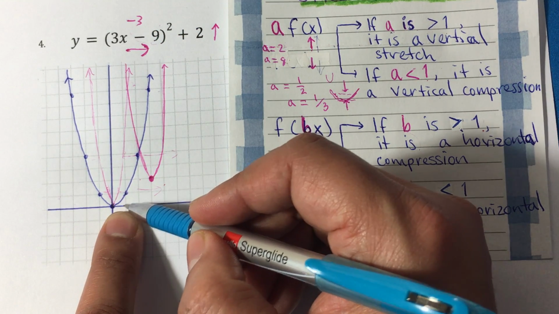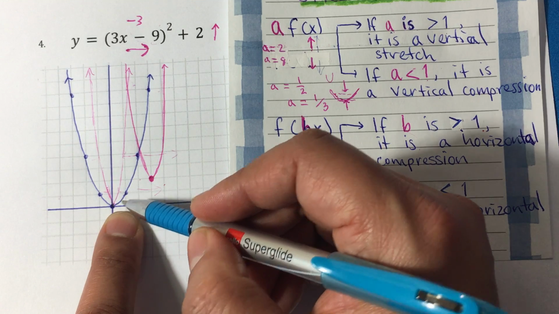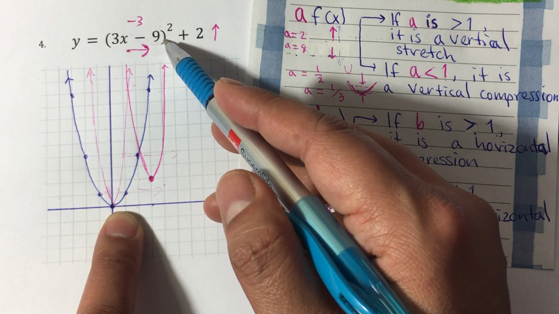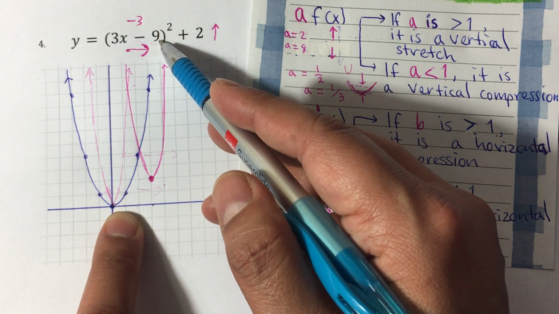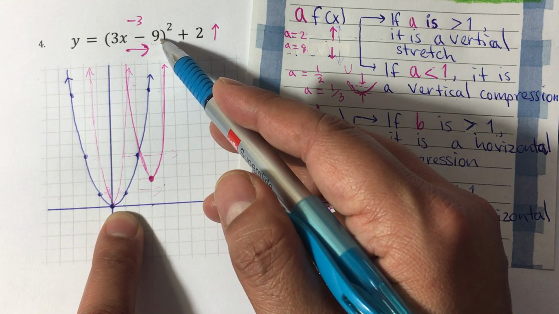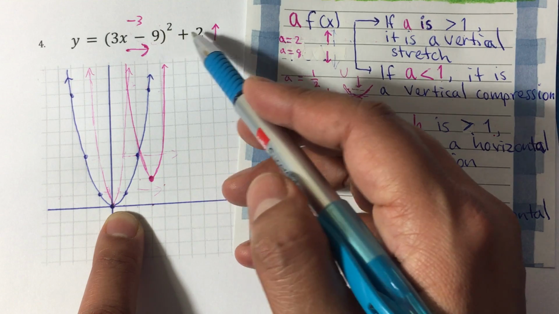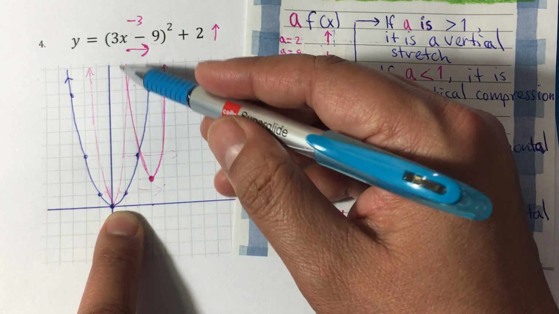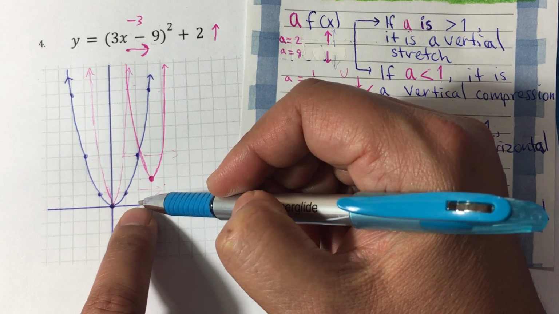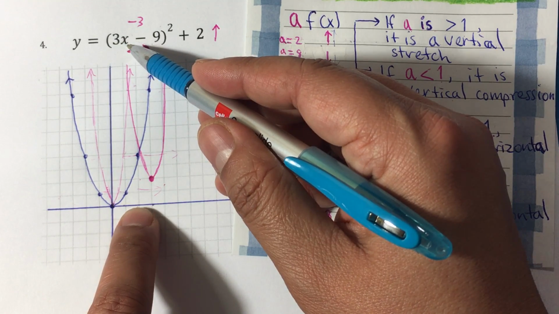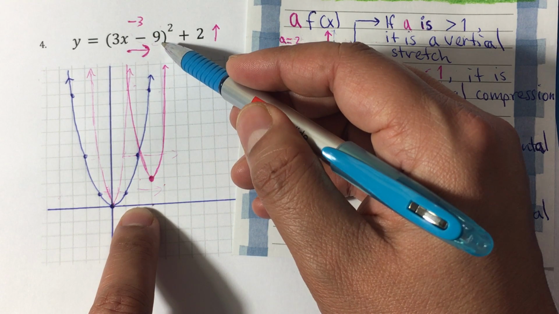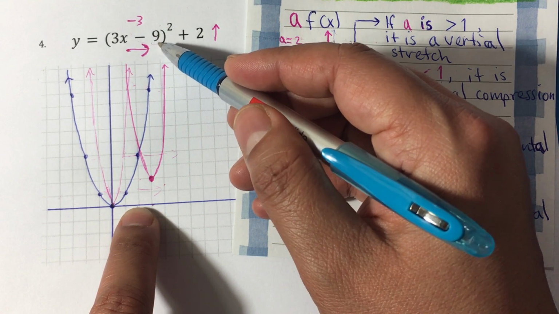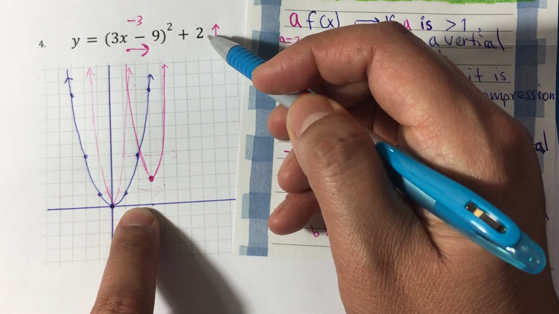How about for the value of x equals 1? 3 times 1 is 3. 3 minus 9 is -6. -6 times -6 is positive 36, plus 2 is 38. We still don't have enough. Okay, the next one is a 2. 3 times 2 is 6. 6 minus 9 is -3. -3 times -3 is 9, plus 2 is 11.